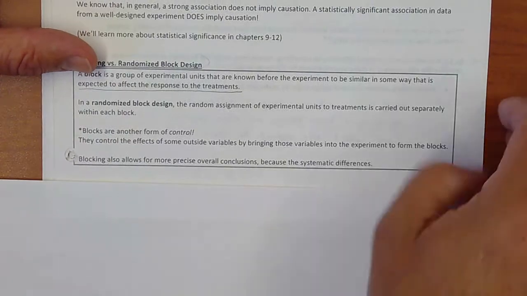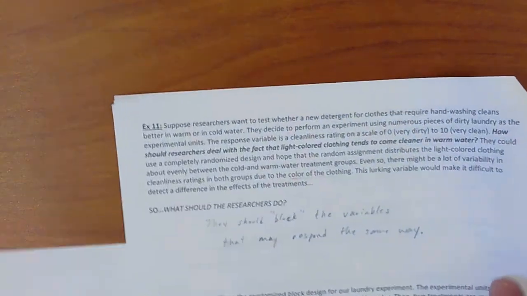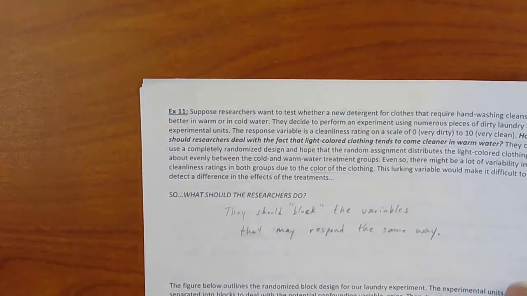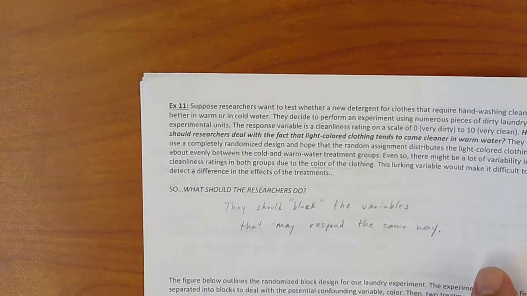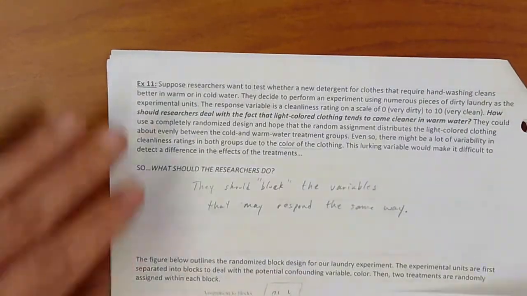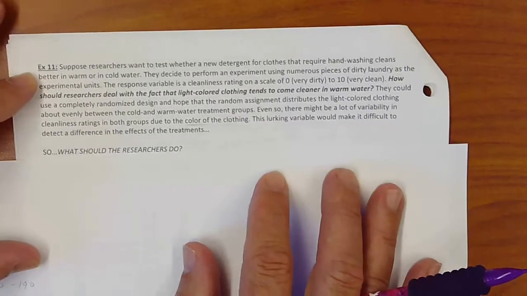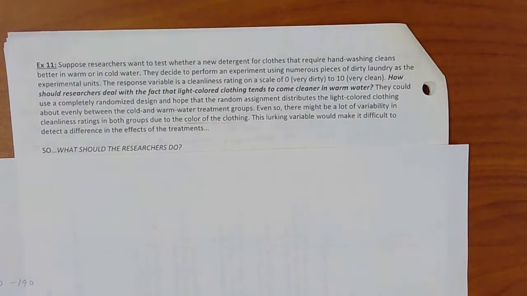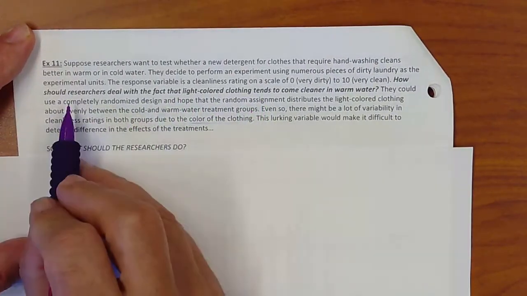All right, so let's go ahead and take a look at the next page. This is a little different than the example you have in the book. They talk about a keyboard example on page 252, which is a good one to read up on as well. But go ahead and pause this video for a moment and read example 11 to yourself, and I'll take you through it.